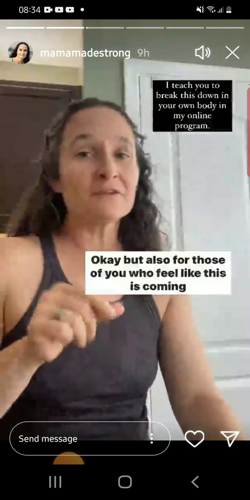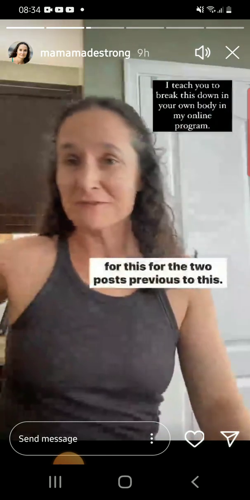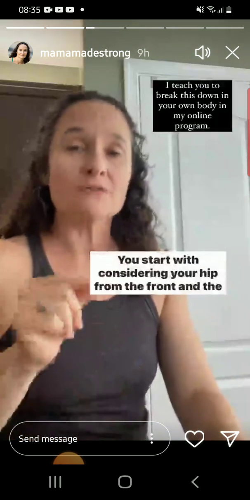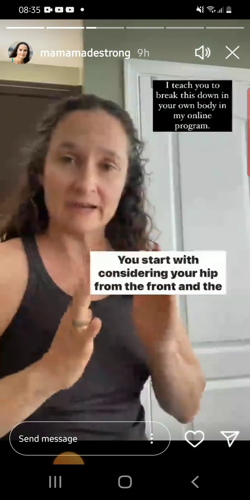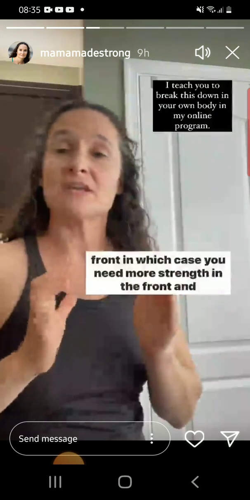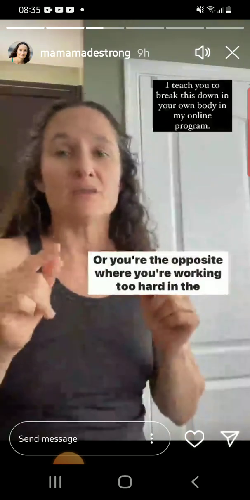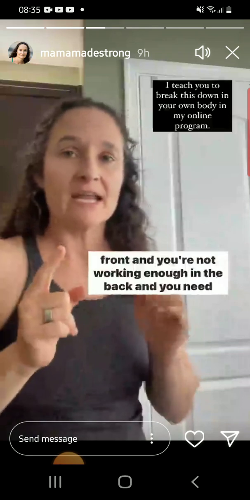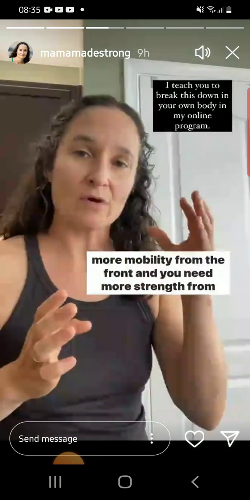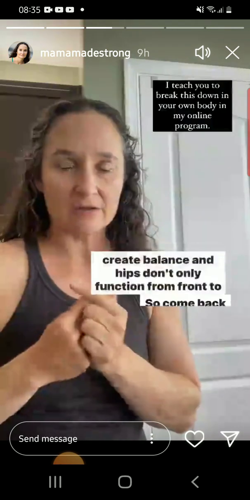Okay, but also for those of you who feel like this is coming at you a little bit too fast, I've been laying the groundwork for this for the 2 posts previous to this, so I'm going to share them again in case you missed them. But this is where you start. You start with considering your hip from the front and the back. Are you working too hard in the back and not enough in the front, in which case you need more strength in the front and more mobility in the back? Or are you the opposite, where you're working too hard in the front and you're not working enough in the back, and you need more mobility from the front and more strength from the back? So we have to consider what's going on in your hip itself and create balance.